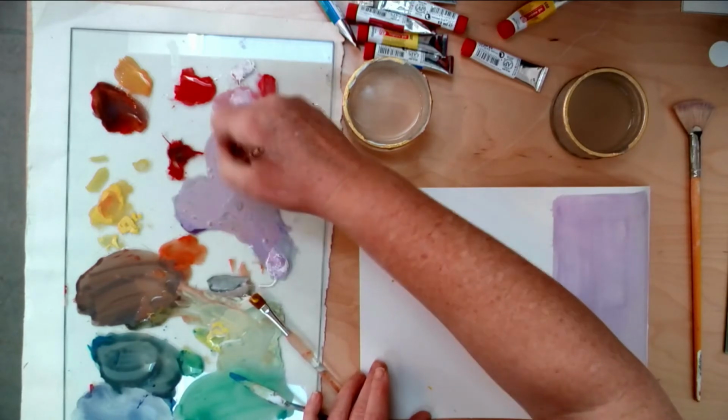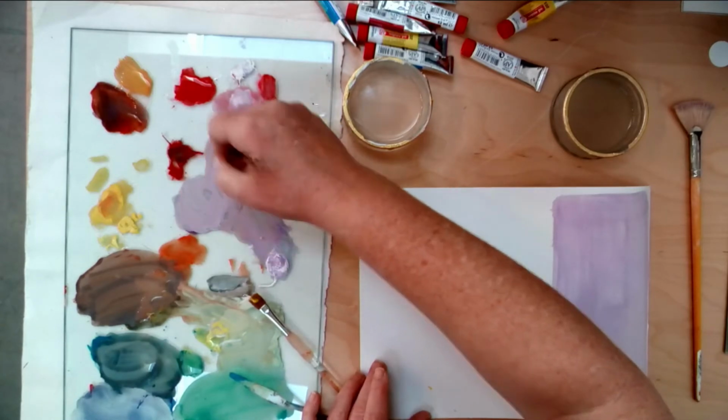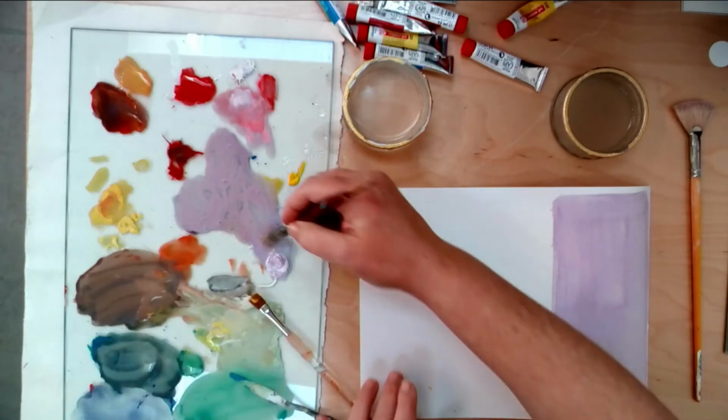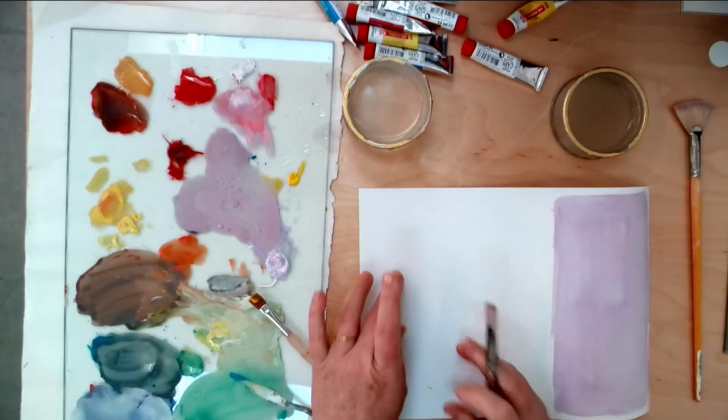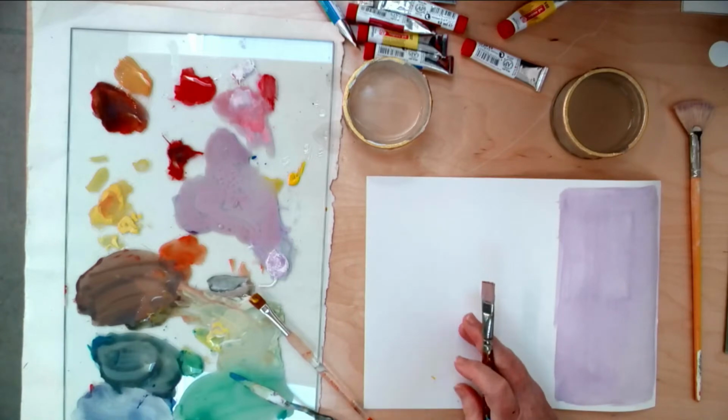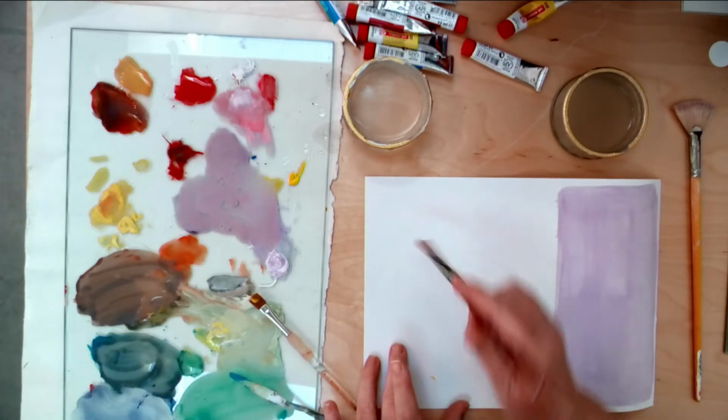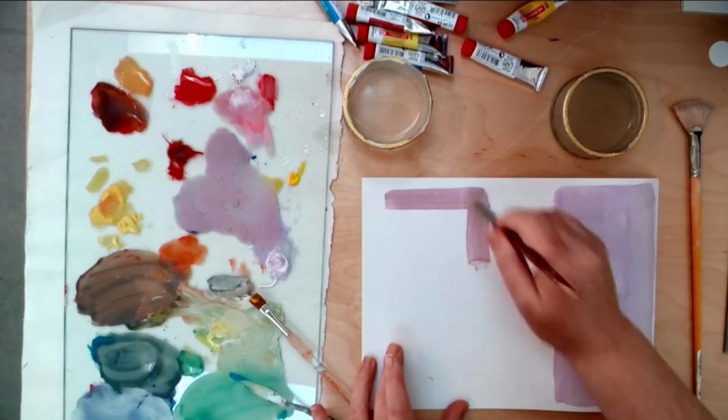Because it's getting to be a kind of complicated color. It's going from being red, blue, and white to red, blue, and white plus yellow. Anytime you add another color, one thing that happens is you lose brightness and intensity, right? Luminosity, you can lose some of that, but you gain a kind of richness.